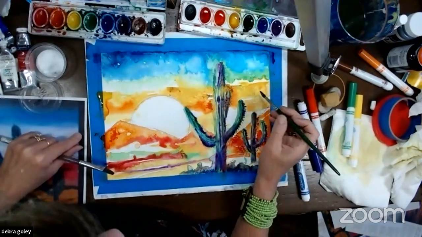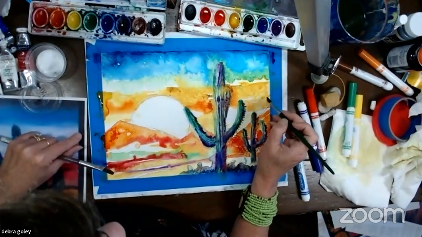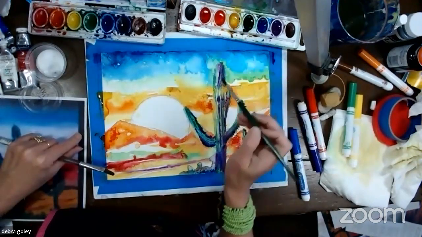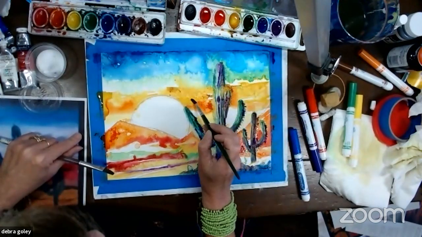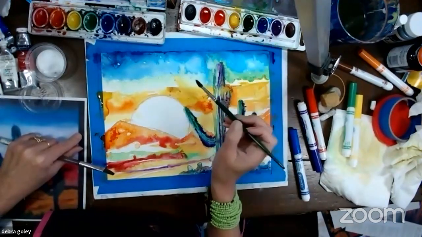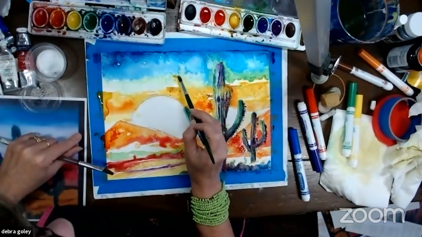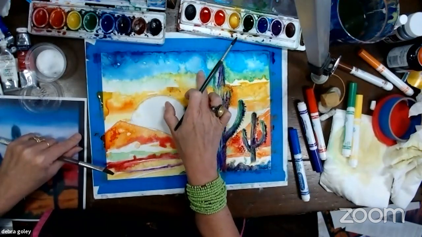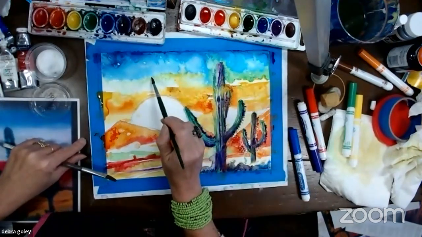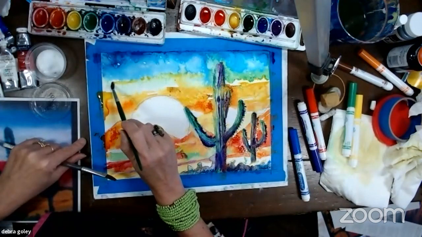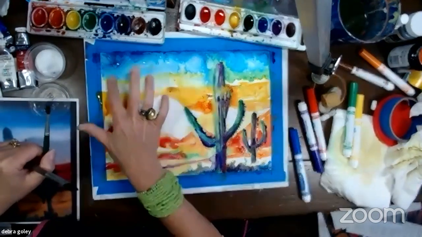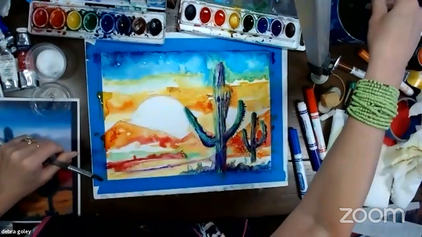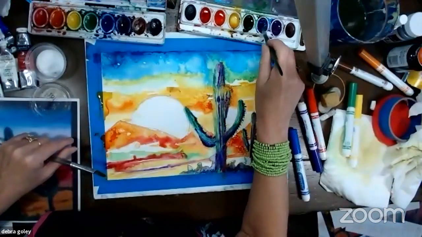It'll make it more dark when you put the same color over itself. I just want to streak it through the sky a little more. Maybe put some yellow up higher in the sky along that green line that I did. And now I want some more intense blue.